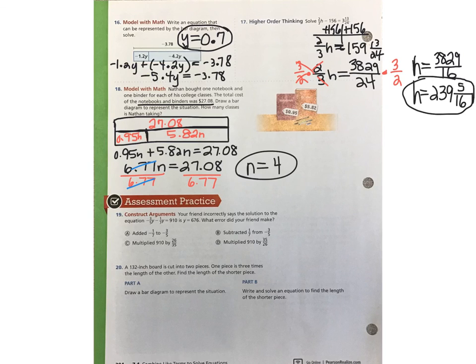All right, go ahead and check your work for 16, 17, and 18. And when you're done with that, you are ready to move on to your assignment. Please make sure that you have copied down the work that goes with each of those problems, not just copying the correct answers.